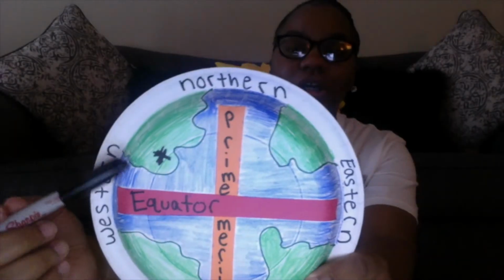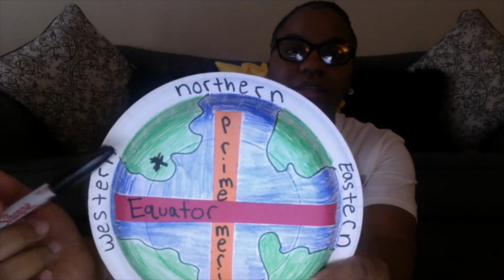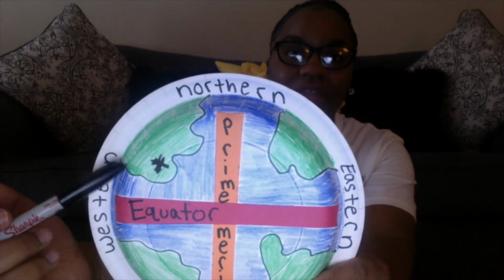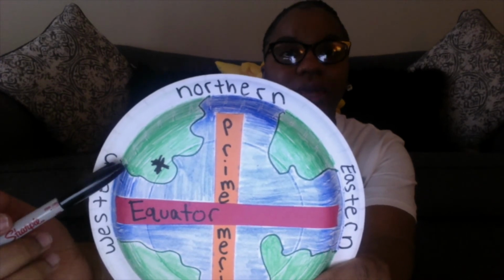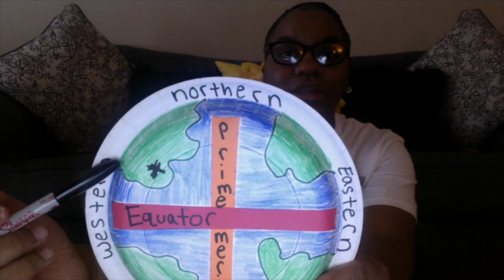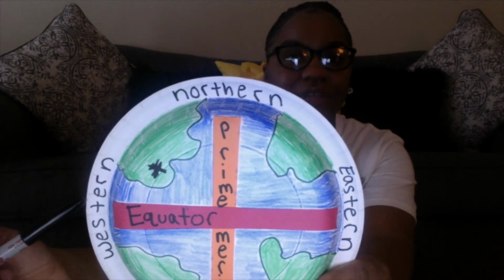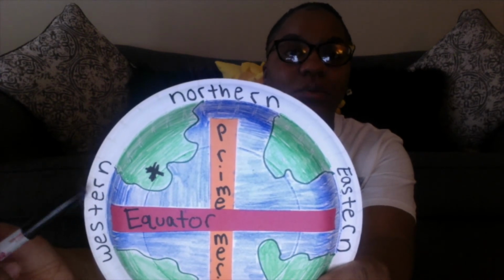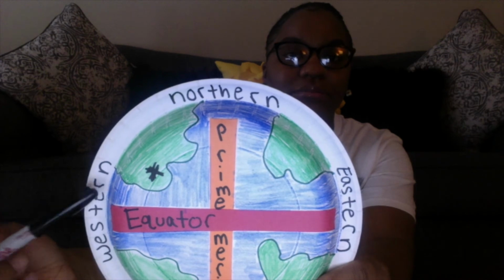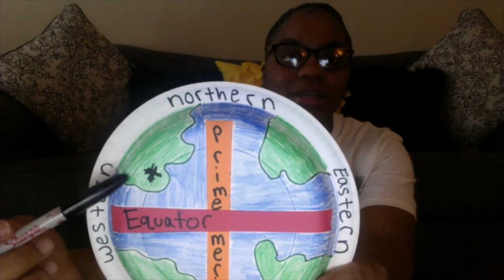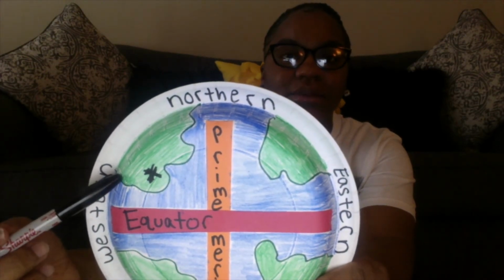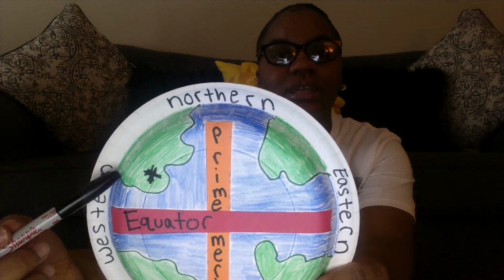If you look closely, Louisiana is located in the northern hemisphere, that is everything north of the equator, and it's located in the western hemisphere, that is everything located to the west of the prime meridian. So because Louisiana is here, it is located in the western and northern hemispheres.